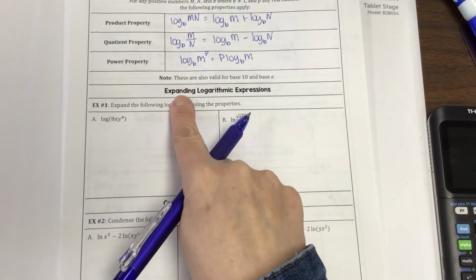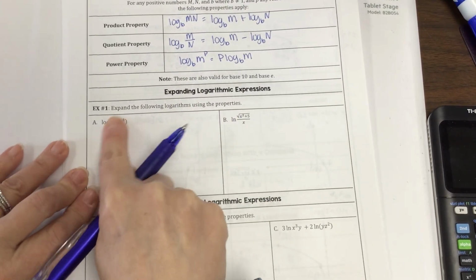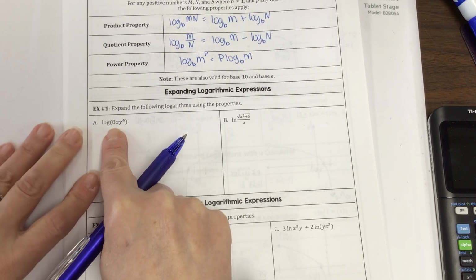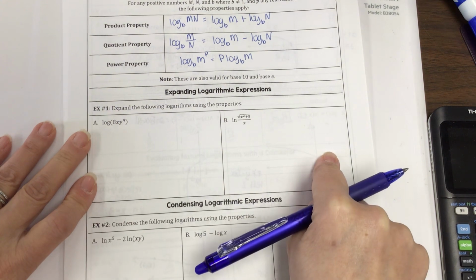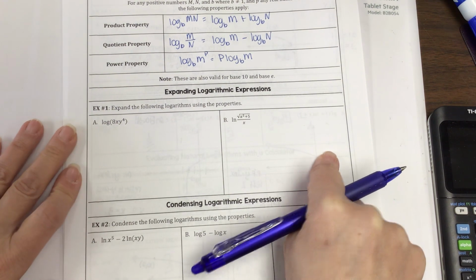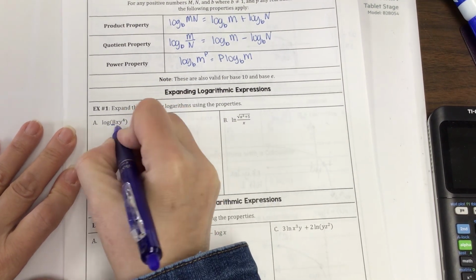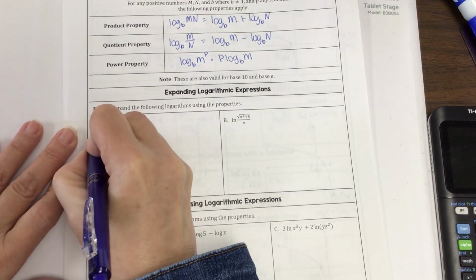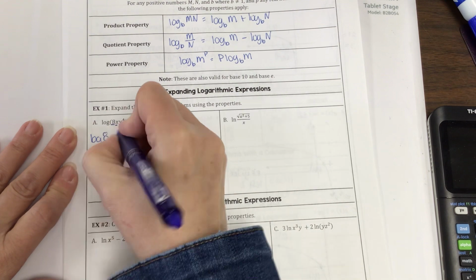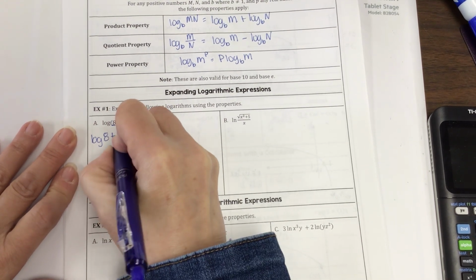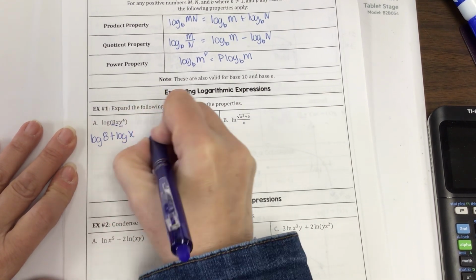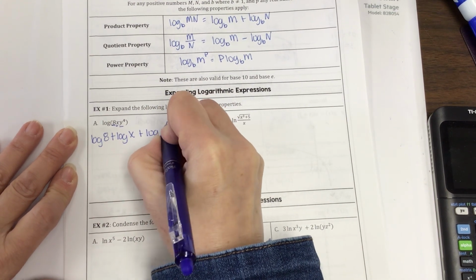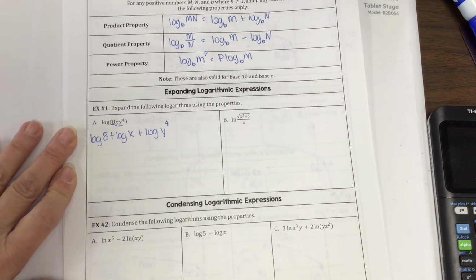It says to expand. So we're taking some things that are multiplied, right? And if they're multiplied, we're going to expand them with addition. So we have three things there that are multiplied. Do you agree? So we can expand them and we would have log of 8 plus log of x plus log of y to the fourth power.